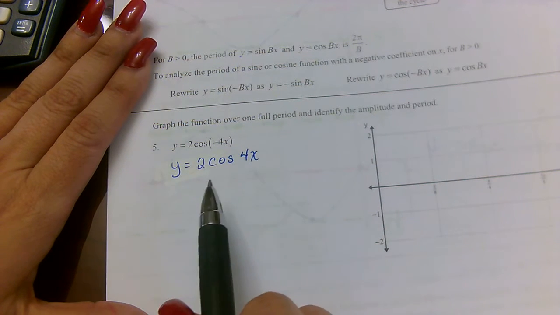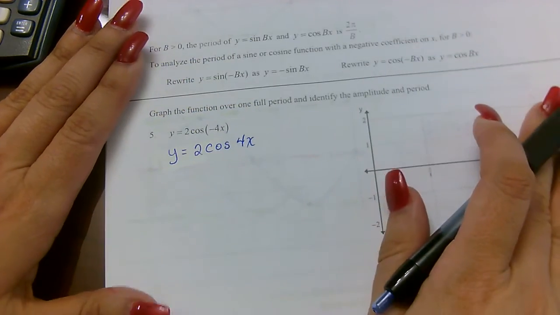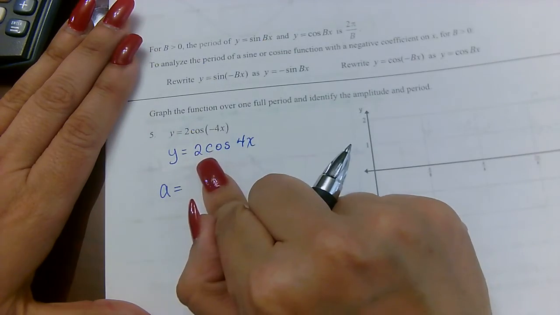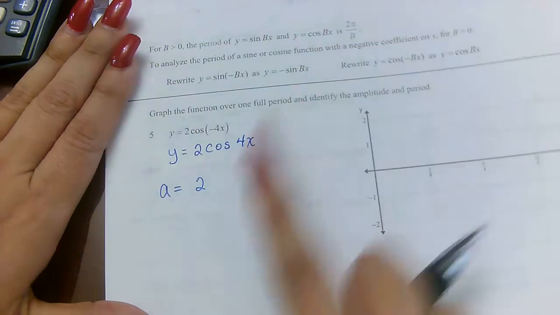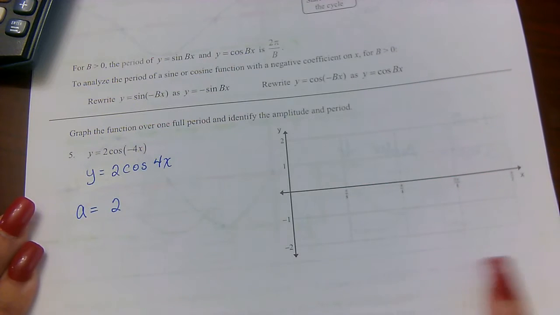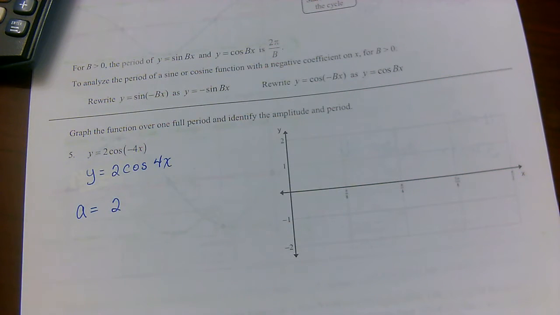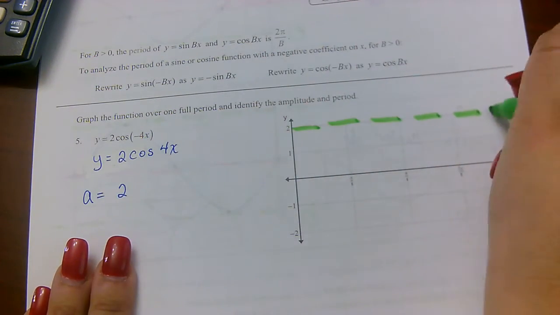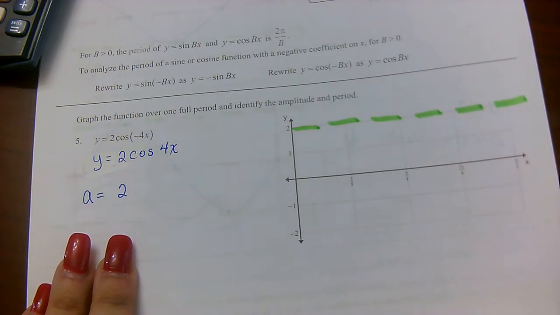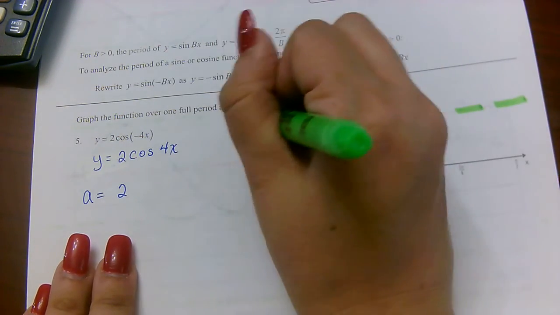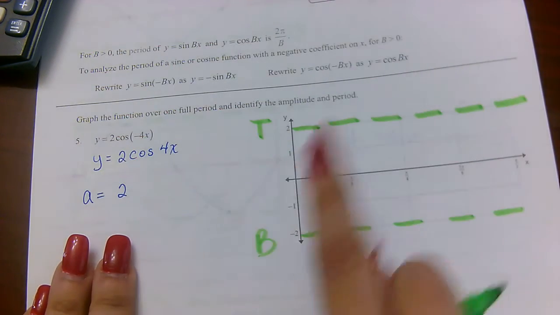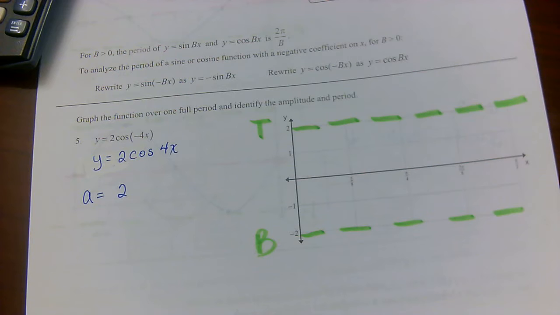Okay, so now we're going to list the information we knew previously. A, amplitude, is equal to 2. From this point, I can go ahead and start graphing some of the information, at least for right now. So I know A is 2. That means the top is going to be at 2. Remember, we don't have any vertical shifts yet. So here's going to be the top, and here will be the bottom. The center is still going to be along the x-axis.